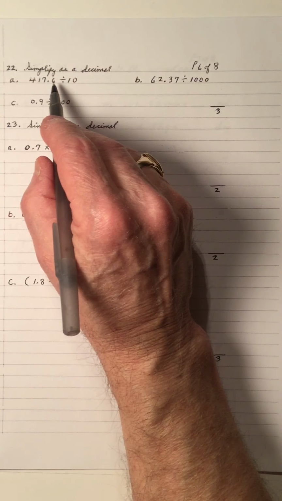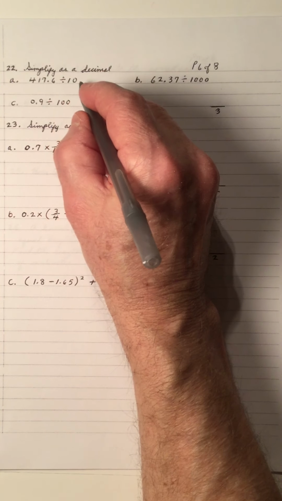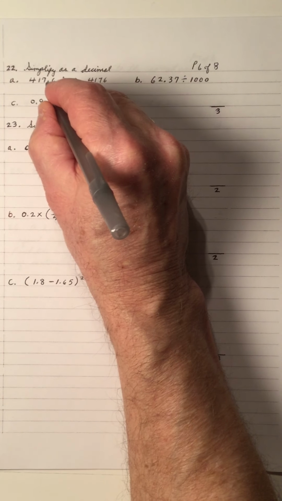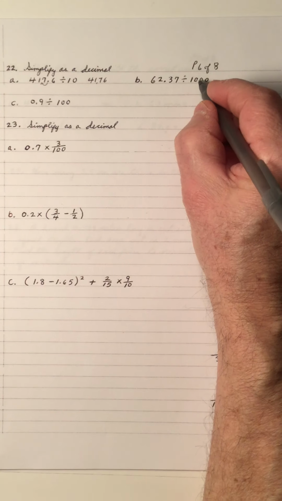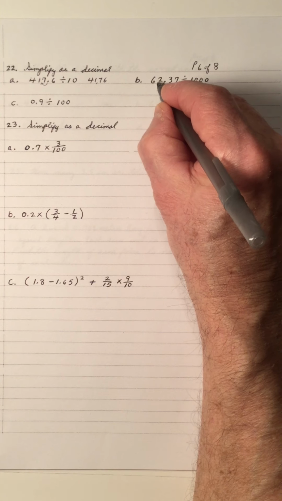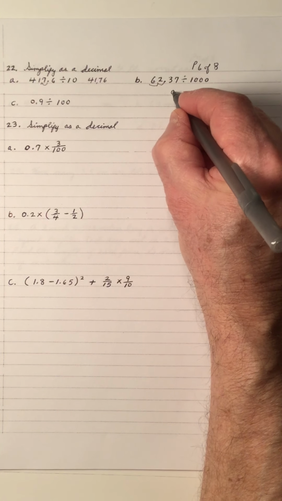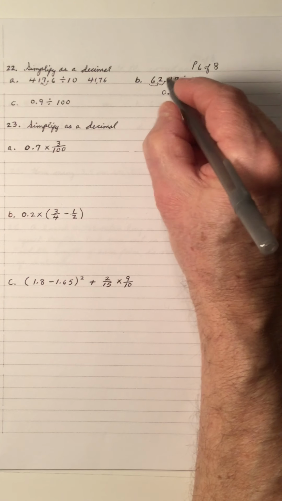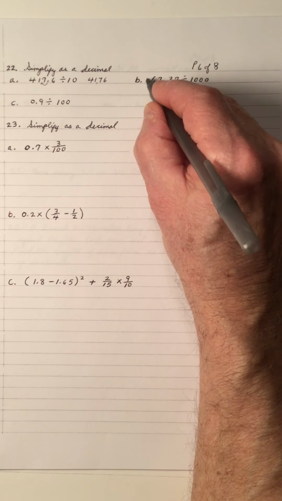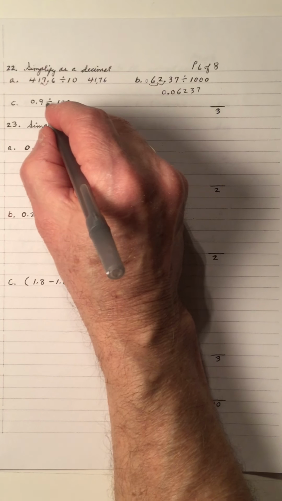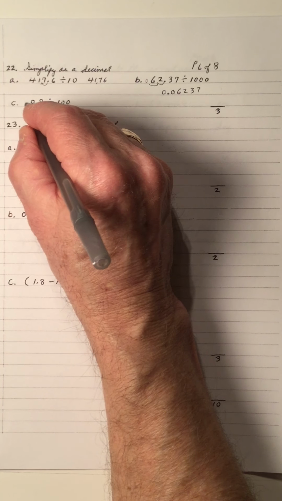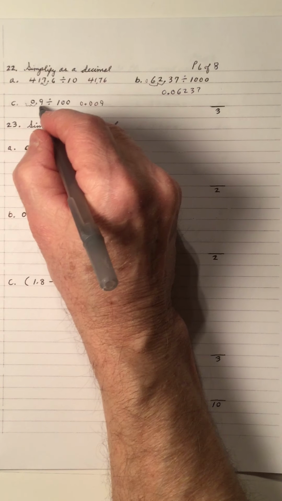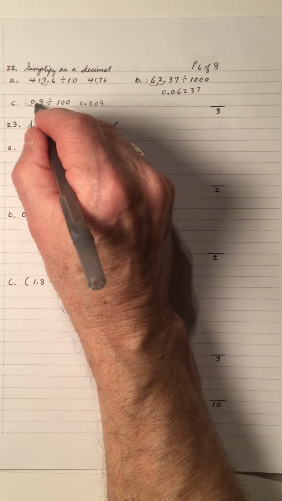Dividing by 10. Simplify as a decimal. When you divide by 10, the decimal moves 1 place to the left. So it goes that way. Dividing by 1,000 goes 3 places. 1, 2, and another 0. So it's 0.026237. So 3 places. 1, 2, and another 0. Dividing by 100 goes 2 places. So 1, 2, so we need 0.009. It goes 2 places to the left.